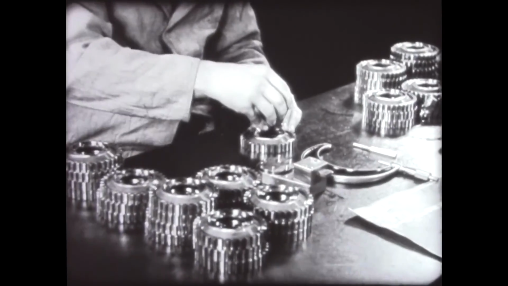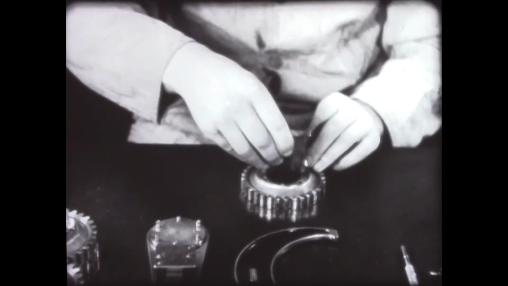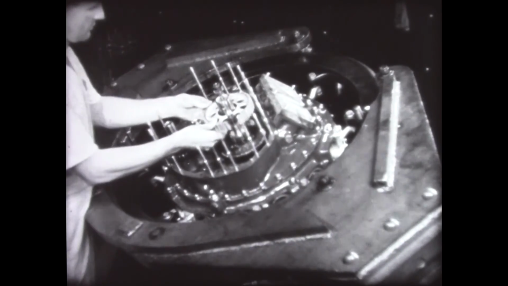Precision measurement and its control depend upon the operator's skill and care in the use of his gauges. All these elements together make possible the successful interchangeability of parts required in mass production.